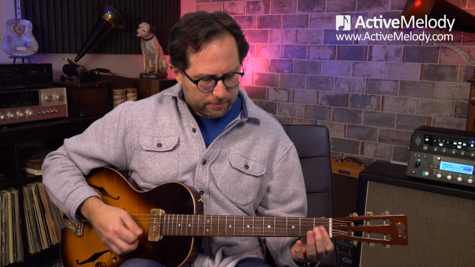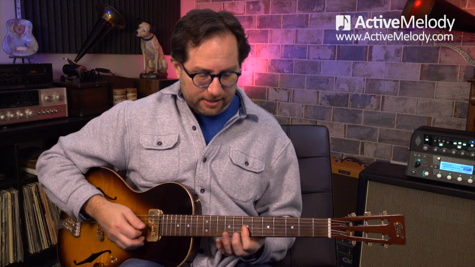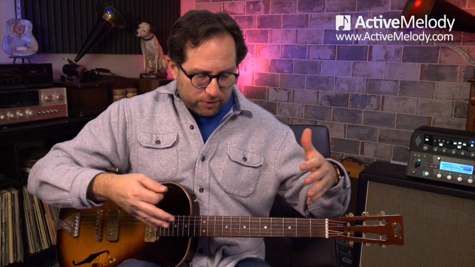Right? But that's what that is. It's a D6 chord. But this is where I'm talking about the chord families. Even though it's not a D chord directly, and it's starting to sound different, it's still a family member. It's like a third cousin or something, but it's still part of that D family.